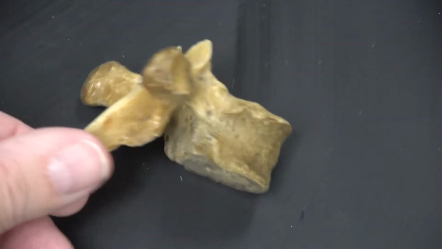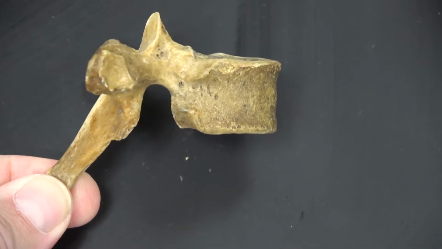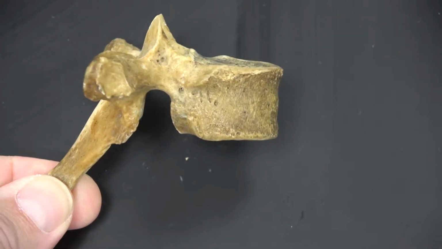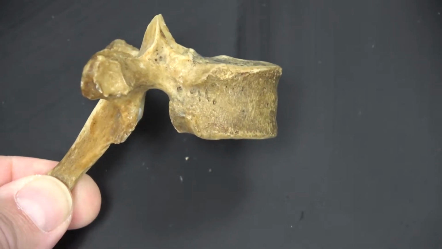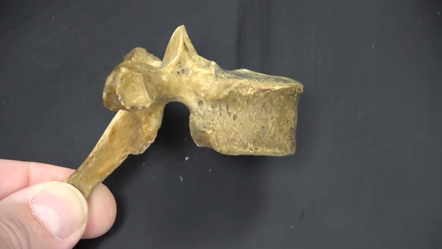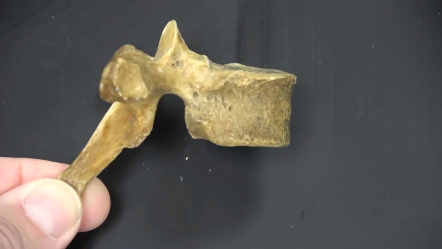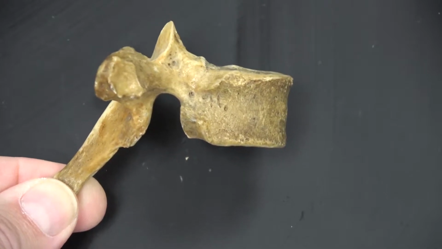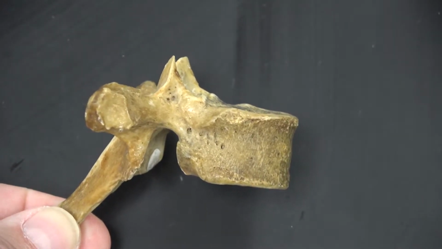So specifically, we know this is a mid-thoracic vertebrae because the ones toward the top look more like cervical. The ones down below, I'll show you T12 here in a second, look more like lumbar vertebrae, but there's nothing else that looks like this. So that's a thoracic, probably a T7, I would say.